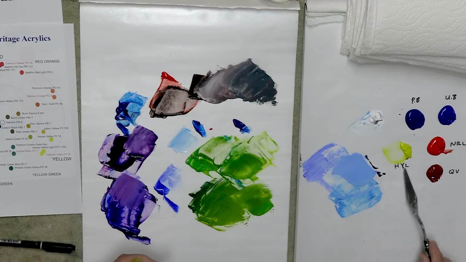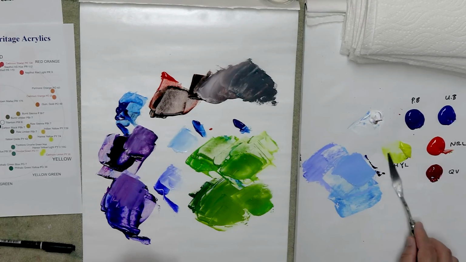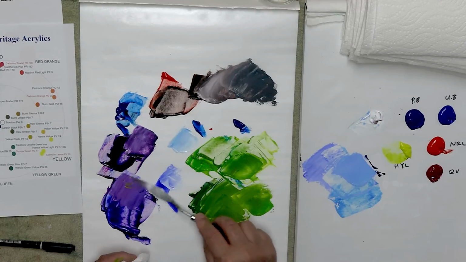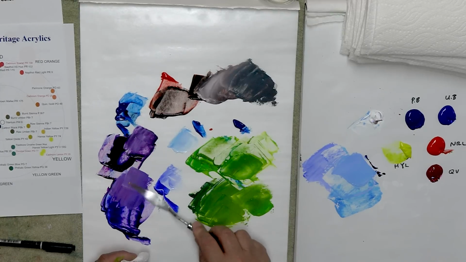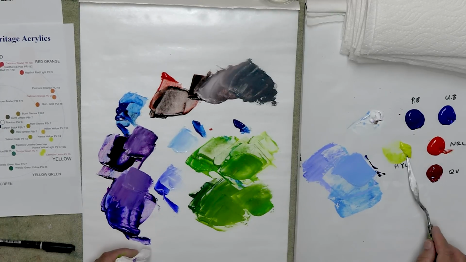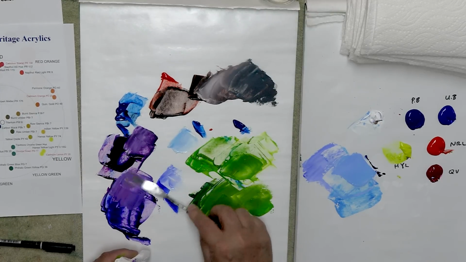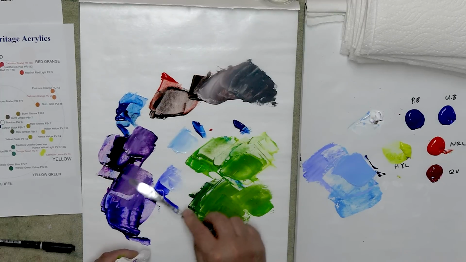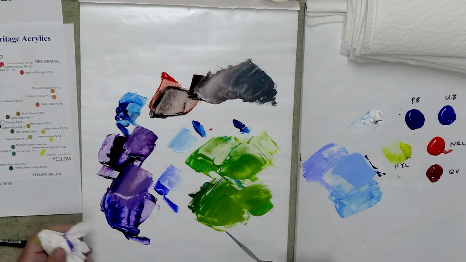Which means if I add just the tiniest bit of yellow, just any kind of yellow into here, I'm going to start creating that other grayed color. The Hansa yellow is not a real great color to do this with. There's better ones. But you can see immediately the violets start to gray down, right? They start to gray down because I'm adding the third primary. I'm making it tertiary. And that's what's so important about all your color mixing, is making it tertiary.